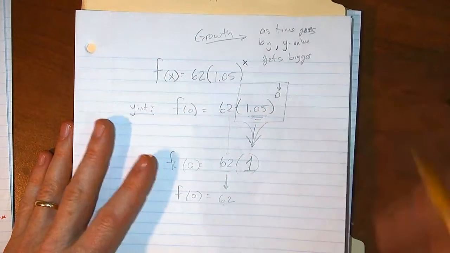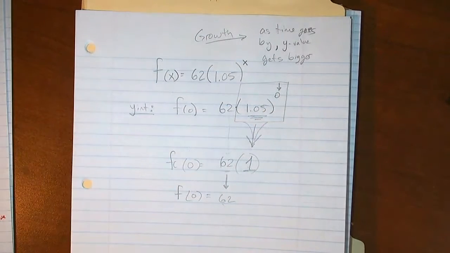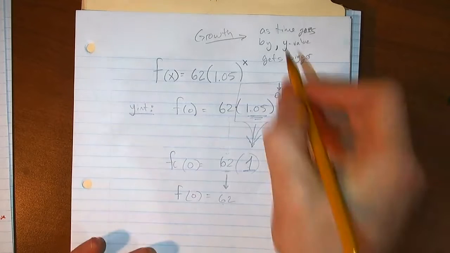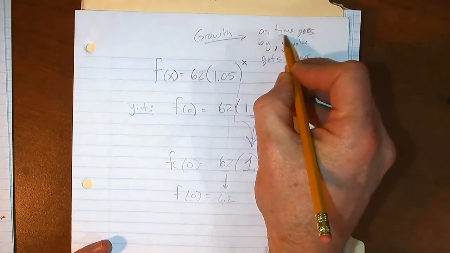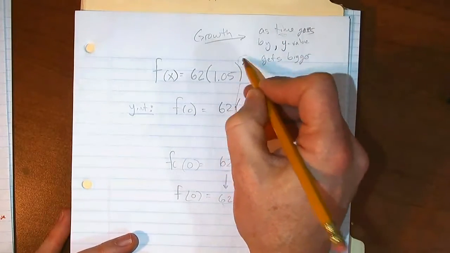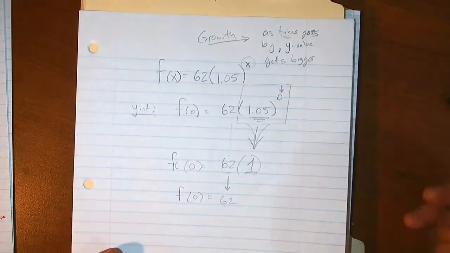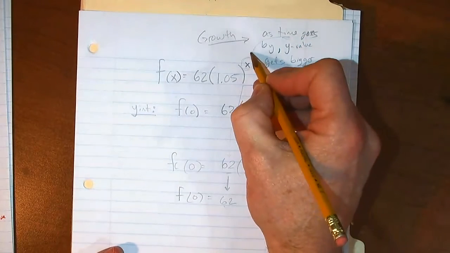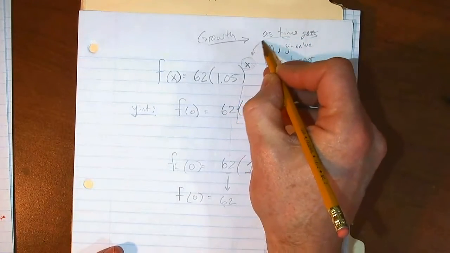Okay, now why do I say that? Am I trying to suggest that we're always talking about as time goes by with exponential functions? The answer is no. We're not always talking about exponential functions dealing exclusively with time. But many, many of our exponential functions will deal with time, and that's what this variable here will represent. Frequently, what we'll find is that the x value represents time.